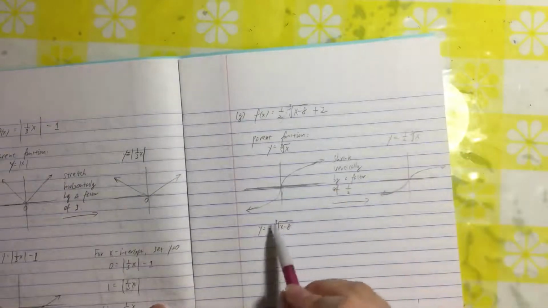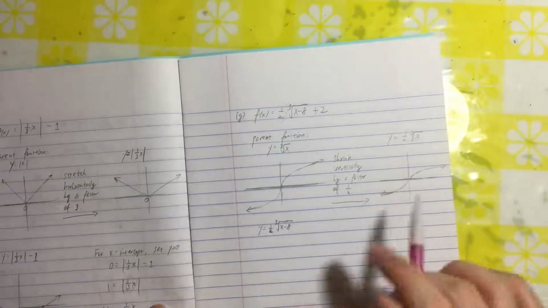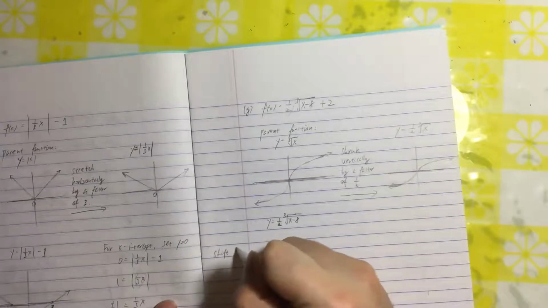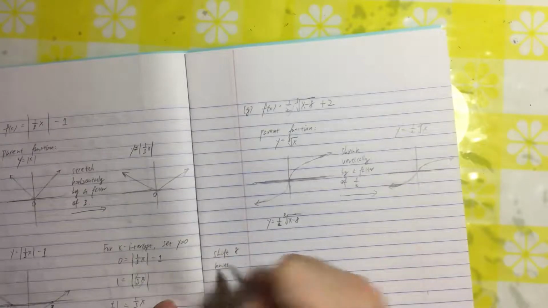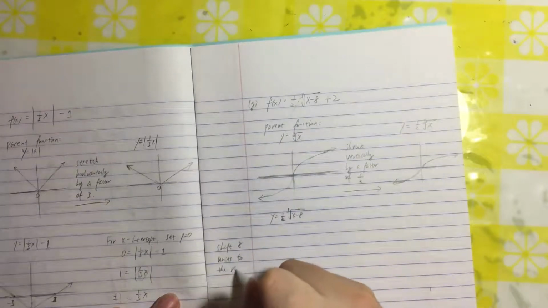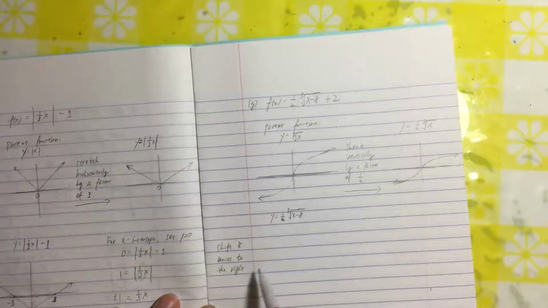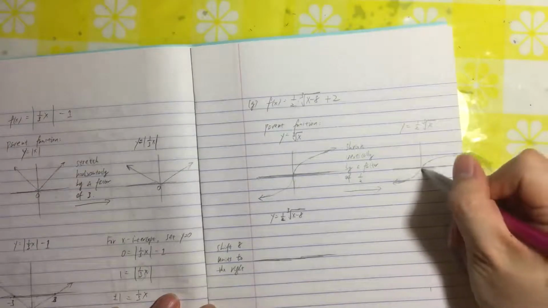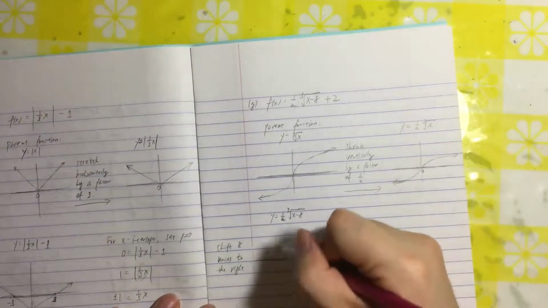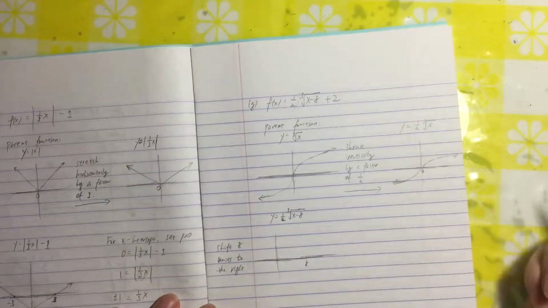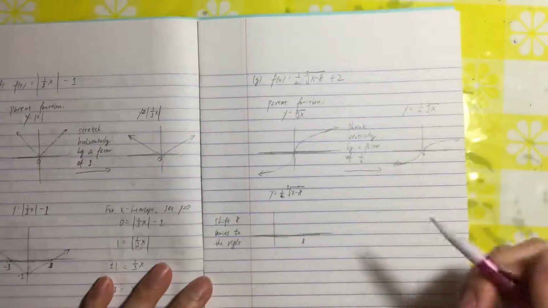This point equals 0. If I shift a units to the right, it will be a here.